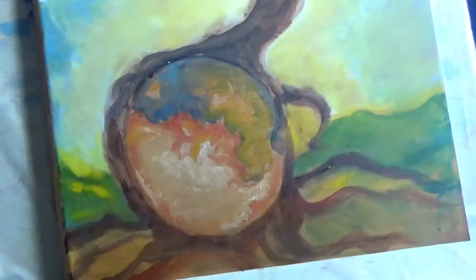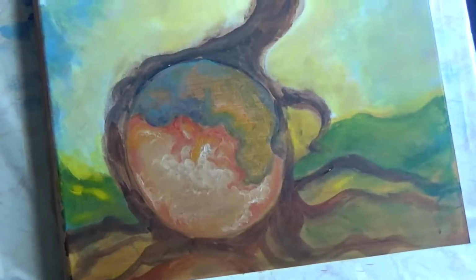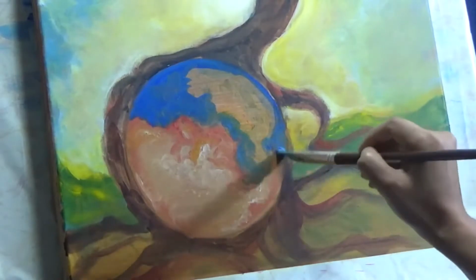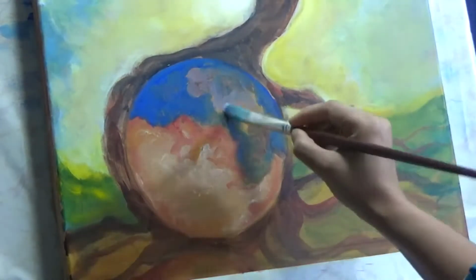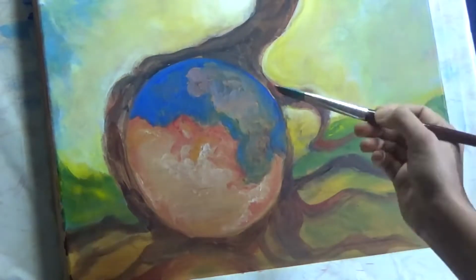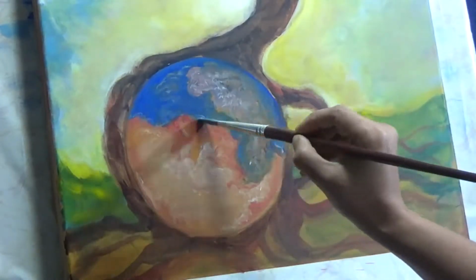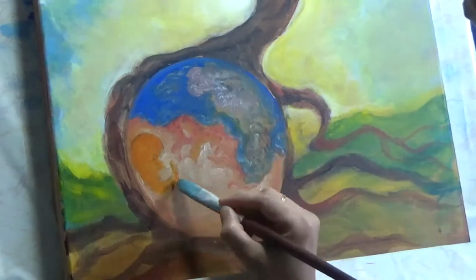I placed where I wanted the earth to be, how exactly I wanted my tree to be shaped, and the roots to go around the earth to start off with. And that is how my concept sketch is now complete, with enough reference photos that I will take help from to create my surreal painting.